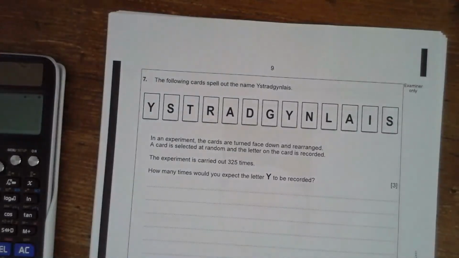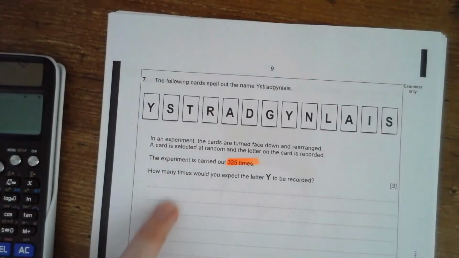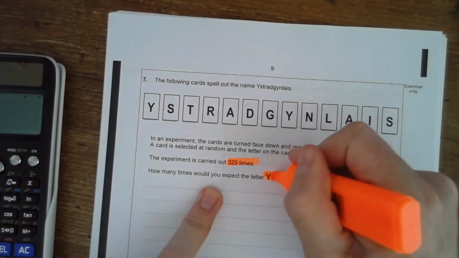Next question, number 7. It says the following cards spell out the name Ystred Gwynlaith. Okay. It then says, in experiment, the cards are turned face down and rearranged. A card is selected at random and the letter is recorded on it. The experiment is carried out 325 times. That will be important for later. How many times would you expect the letter Y to be recorded?